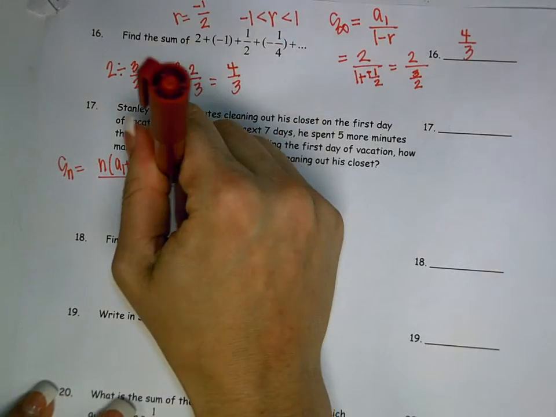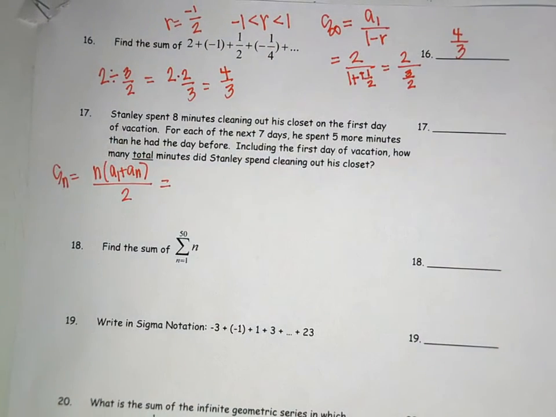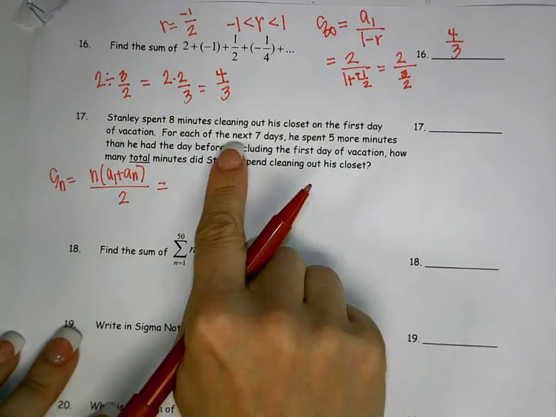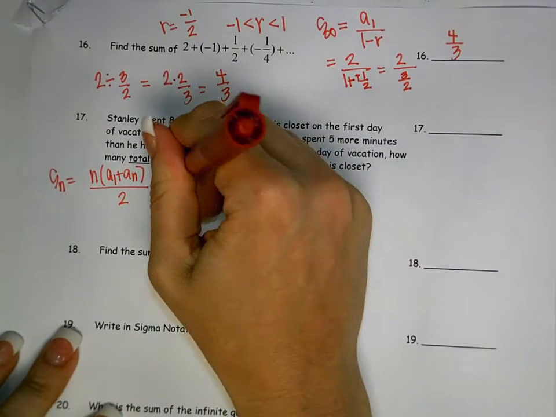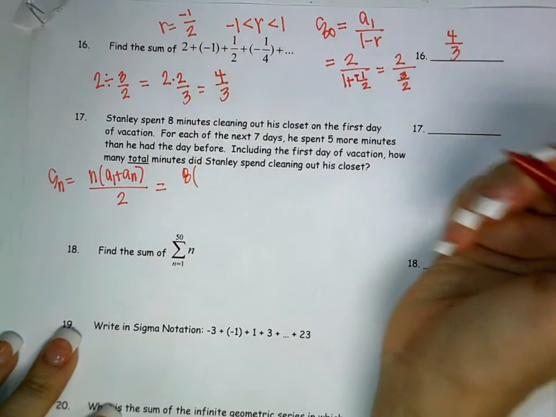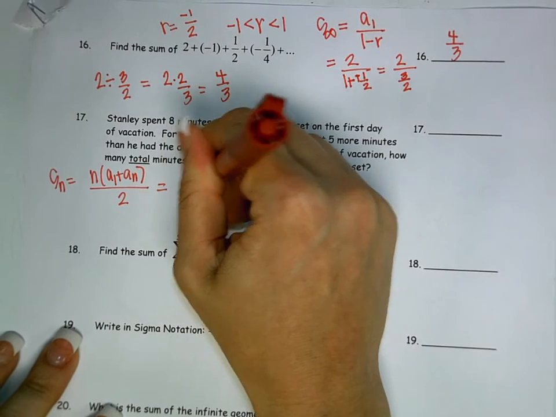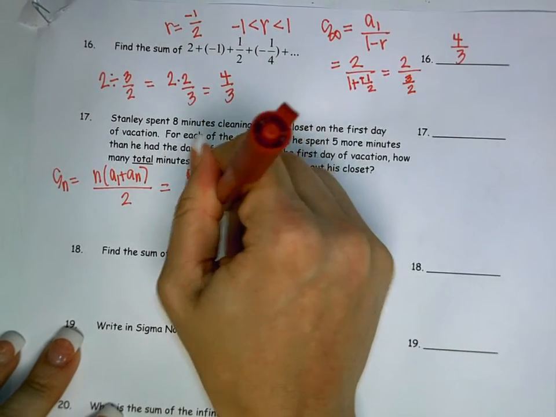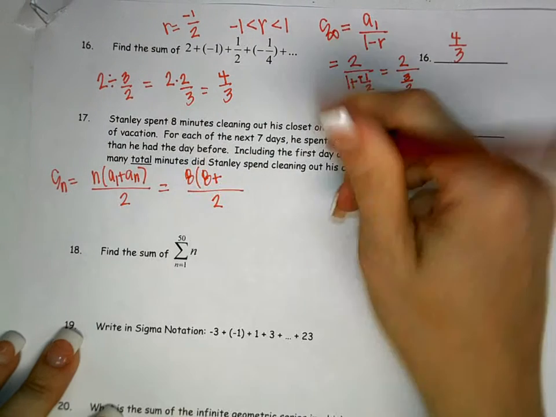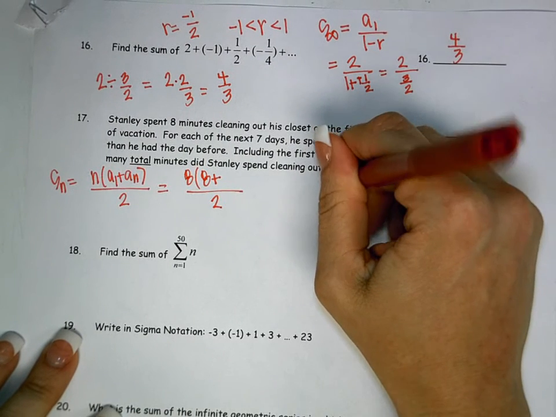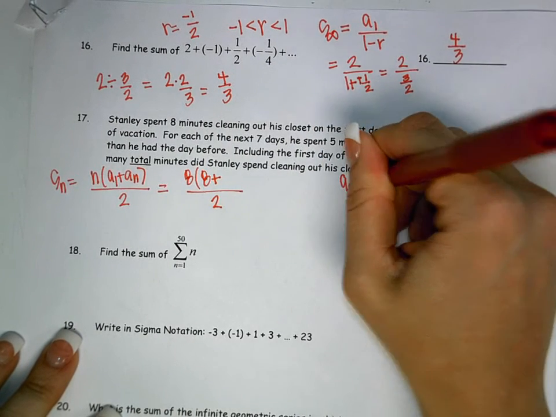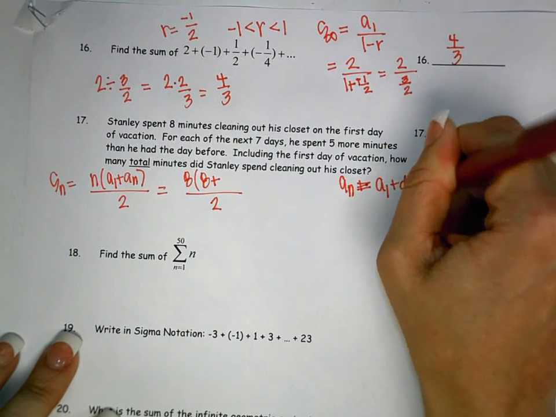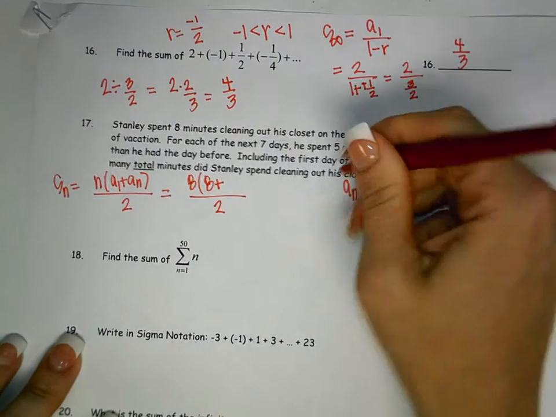So your total n, the total number of days he did this was 8. Okay, first day and then the next 7 days. So total number of terms is 8. First day was 8 minutes, plus we need to find what the last day was. We do not know that yet. To find the last day, you're going to use arithmetic sequence. So an equals a1 plus d times n minus 1. We need to find a sub 8.